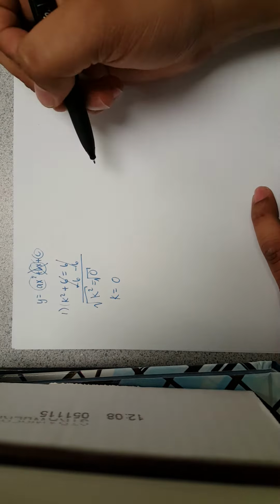Okay, let's say you get another example. Let's say you get something like 9r squared minus 3 is equal to negative 152. What we're going to do is get this r squared by itself. So I'm going to add 3 on both sides. I'm going to get r squared is equal to, if you add 3 to negative 152, you get negative 149.